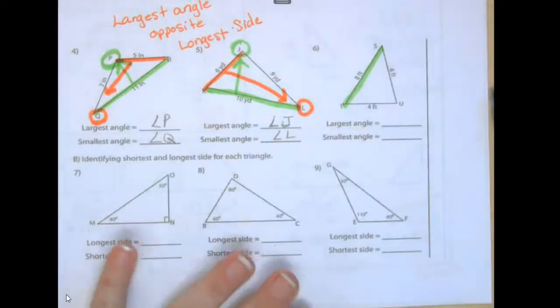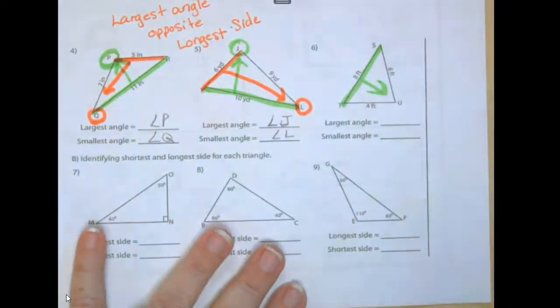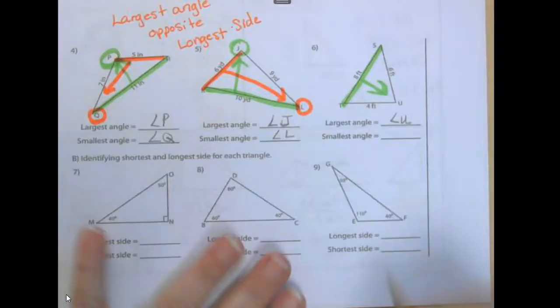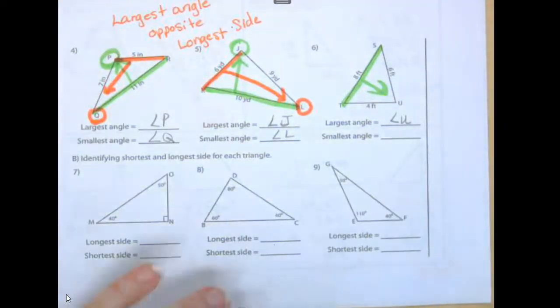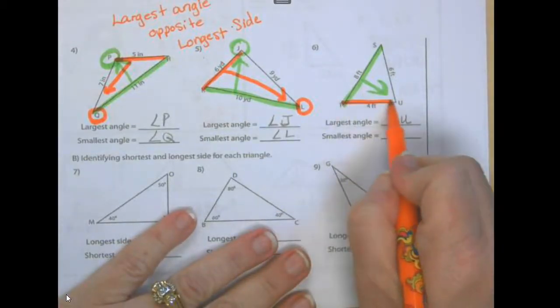Eight is my longest side. Diagonal from 8 is angle U. Four is my smallest side.